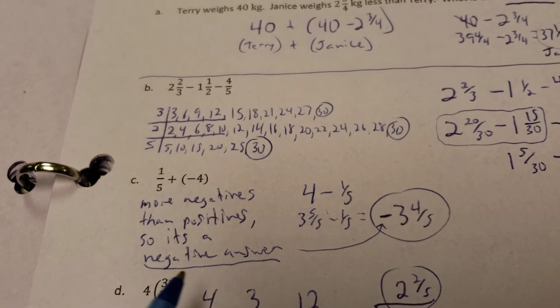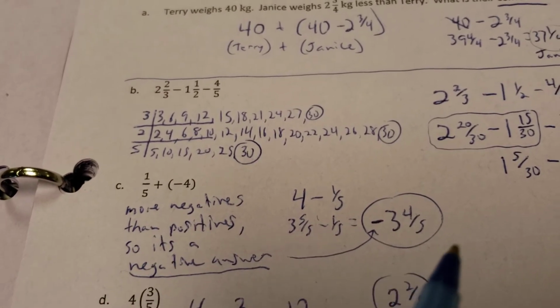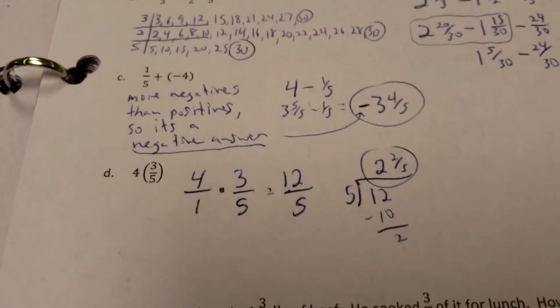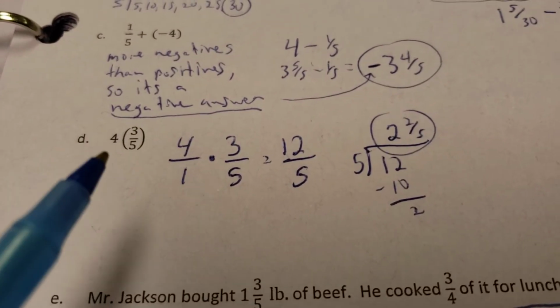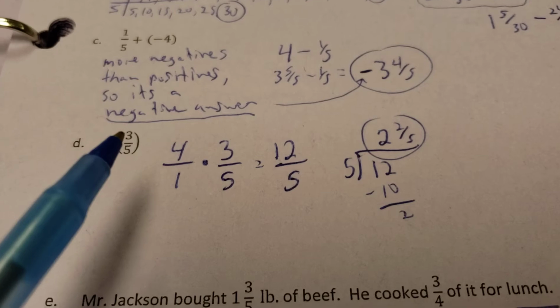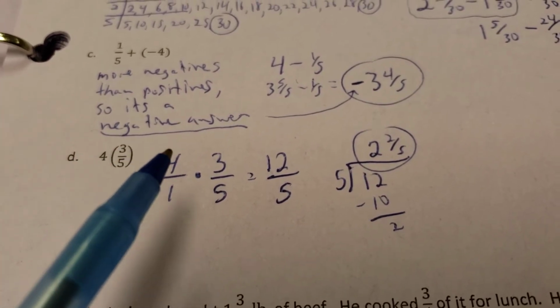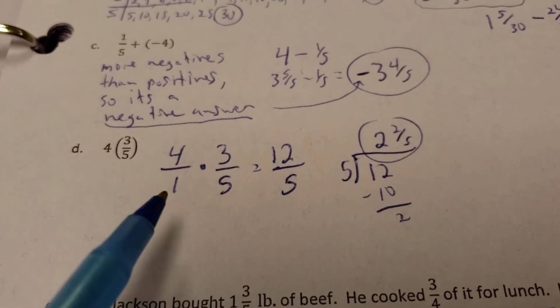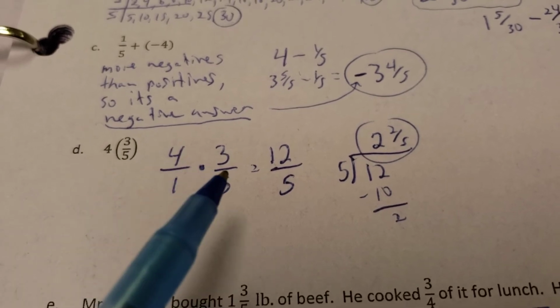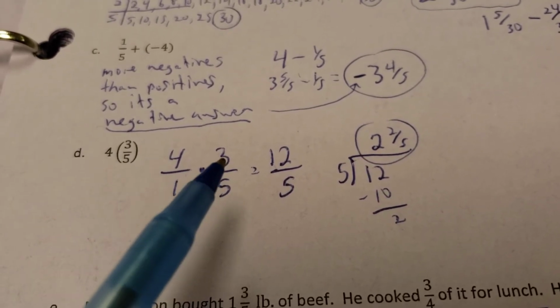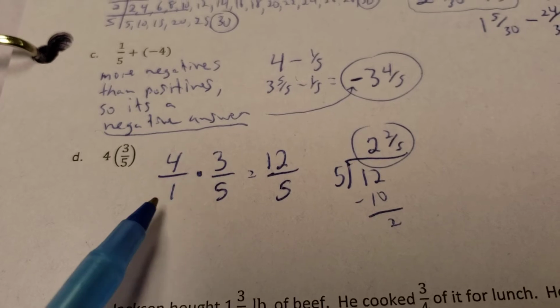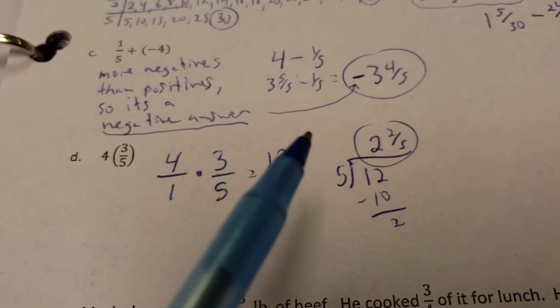I already made that decision over here because there's more negatives than positives. So negative 3 4/5. All right, I'm going to multiply here. 4 times 3/5. Remember, when I multiply, I need a top and a bottom for each one. So I put a 1 under the 4. So now it's 4 over 1 times 3/5. Now I would try to cross cancel, but 4 and 5, nothing divides into both of those. 3 and 1, nothing divides into both of those, so I'm just stuck multiplying.